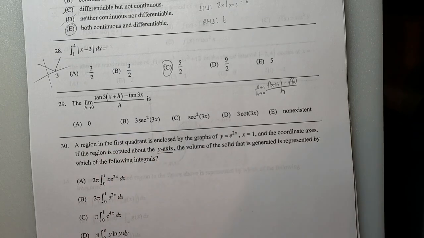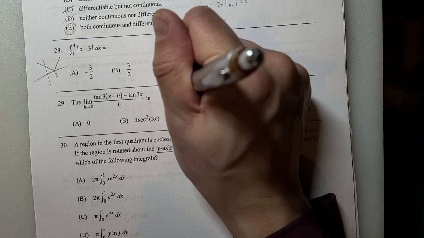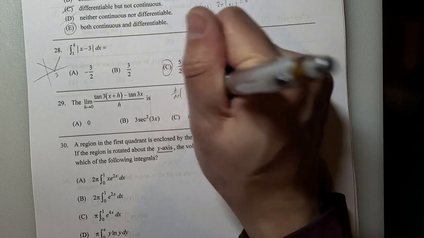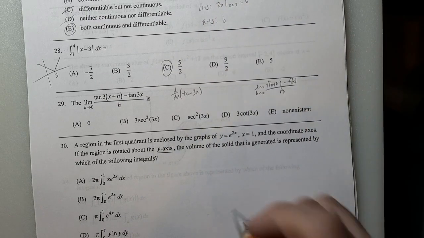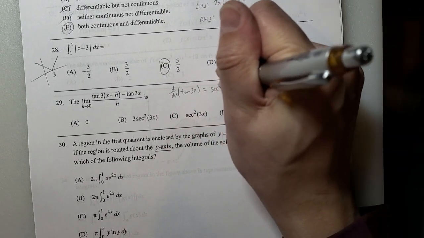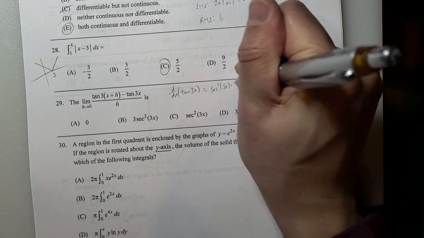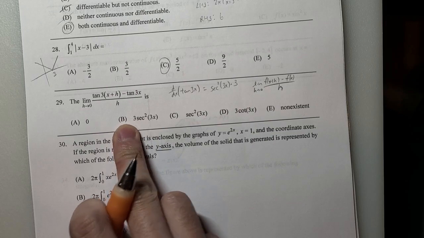This looks exactly like that. So this is just the derivative of tangent 3x, which is secant squared of 3x times 3 by the chain rule. So it should be B.